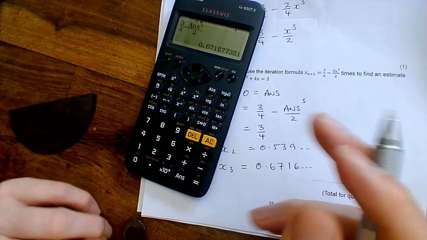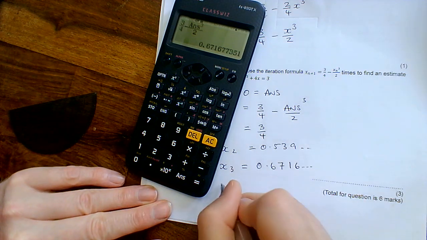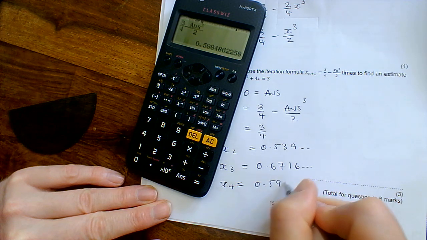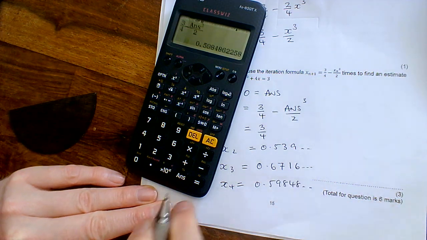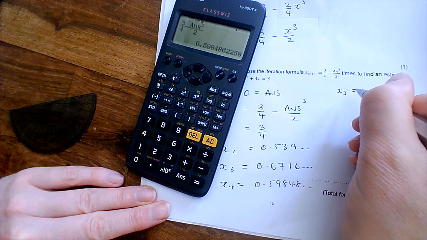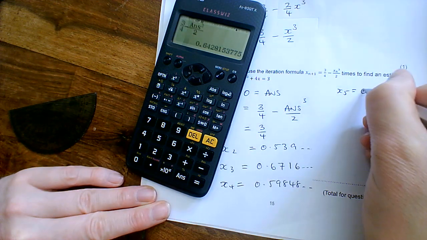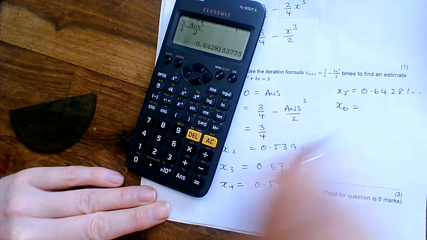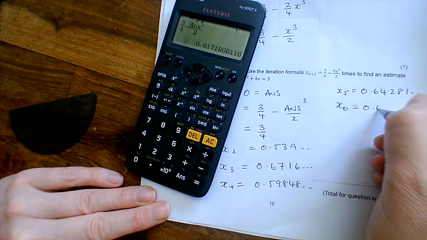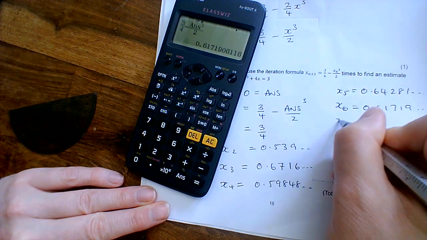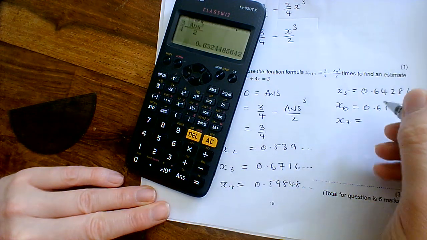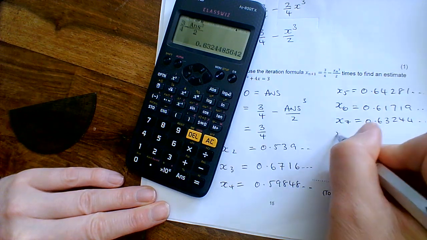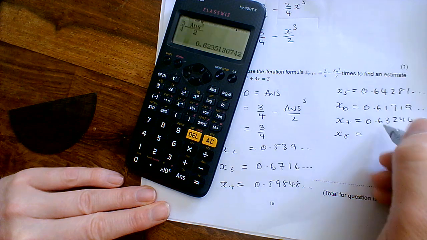Well, you can just press it loads of times actually. Every time you press it, you should write it down. So let's just keep going. x4 is 0.59848 going off. x5 equals 0.64281. x6 equals 0.61719. x7 equals 0.63244.